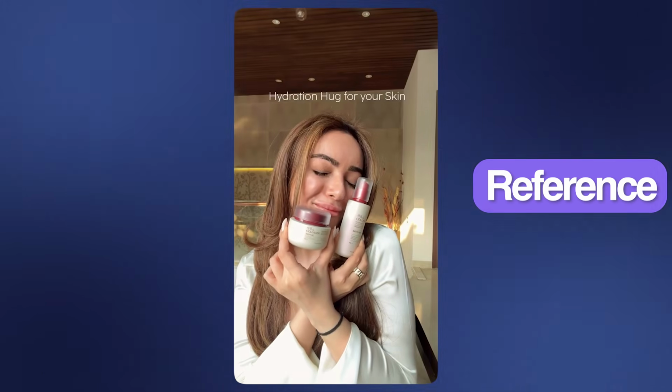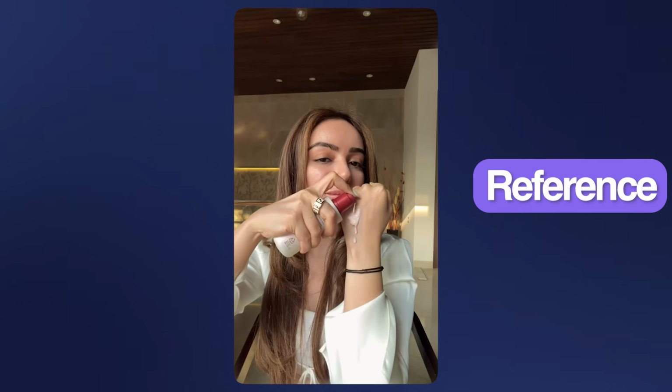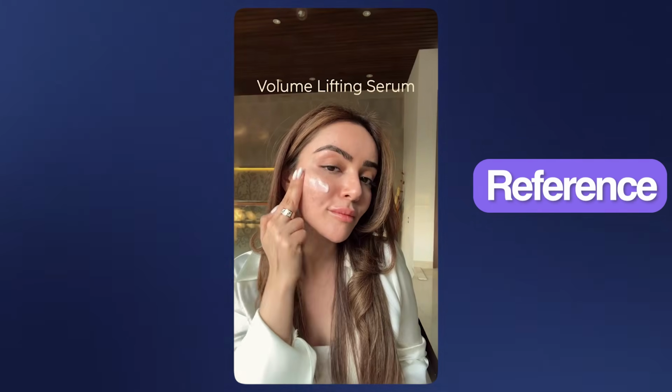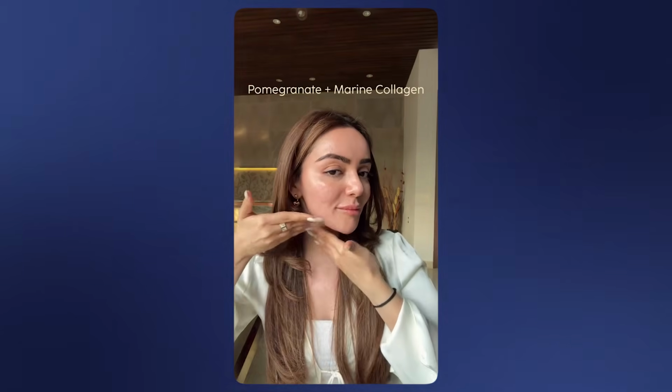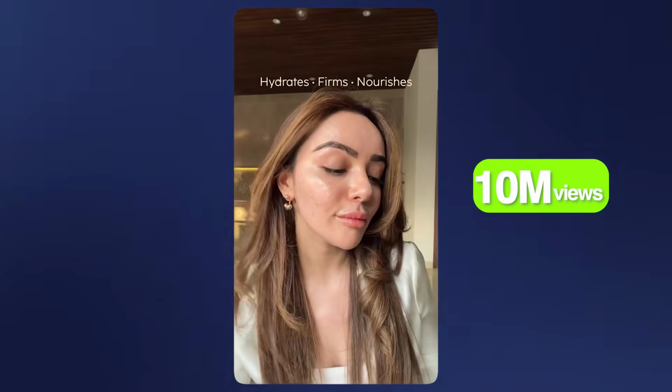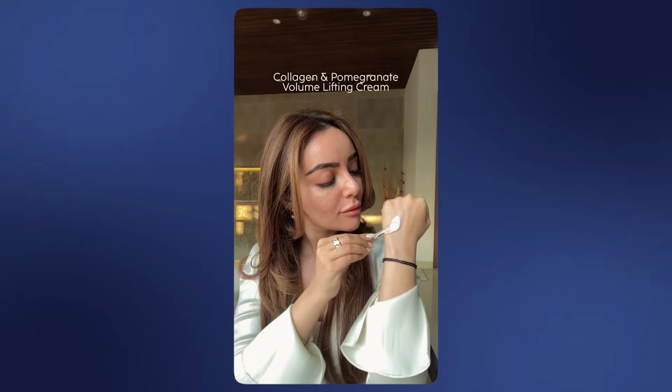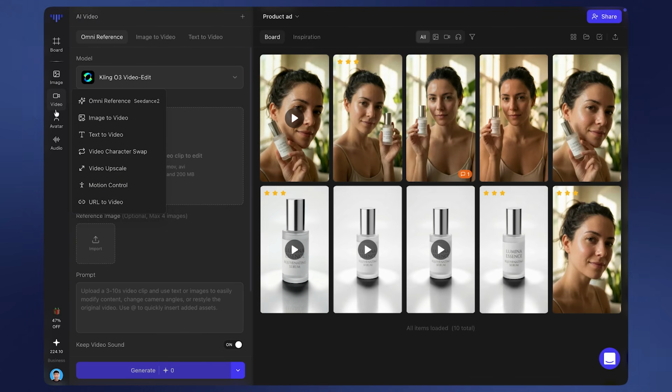Now let's go one level deeper. Building from scratch is powerful, but guessing is expensive. What if you start from something that's already proven? You see a skincare ad with 10 million views. Strong hook, clear problem, clean product demo, huge engagement. Instead of hiring actors and rebuilding it manually, you replicate the structure inside your board.